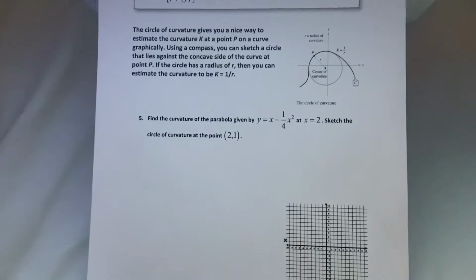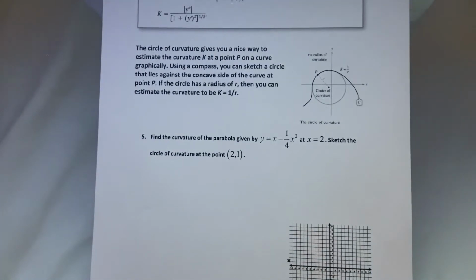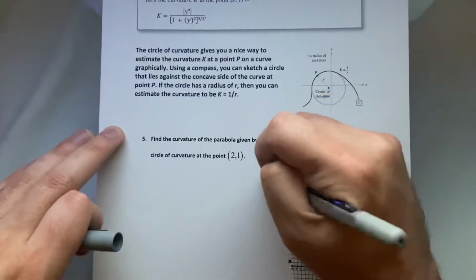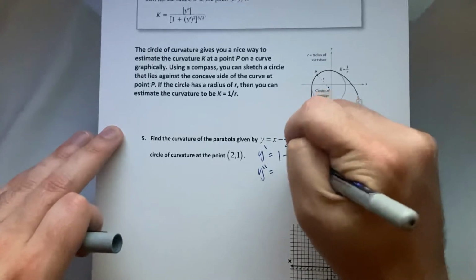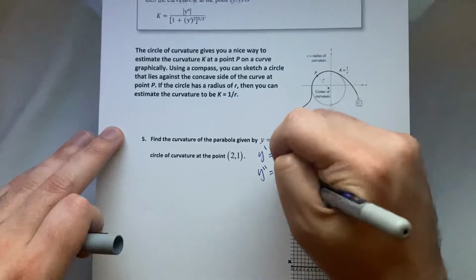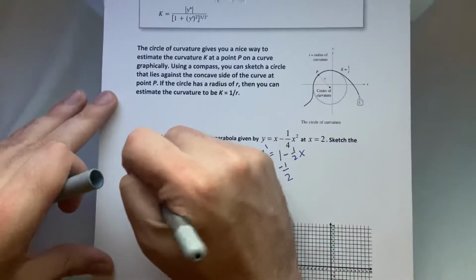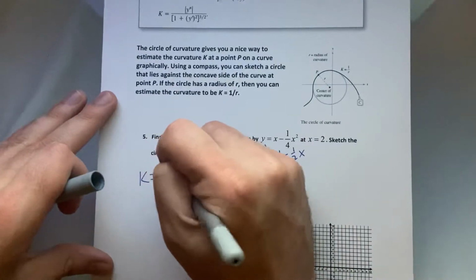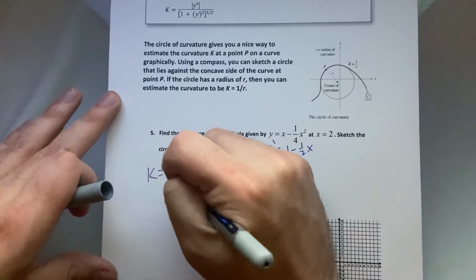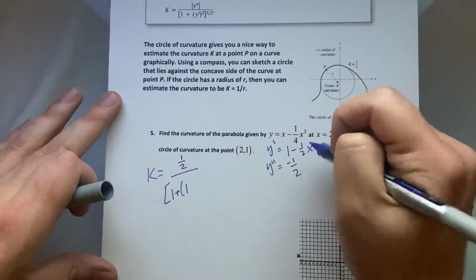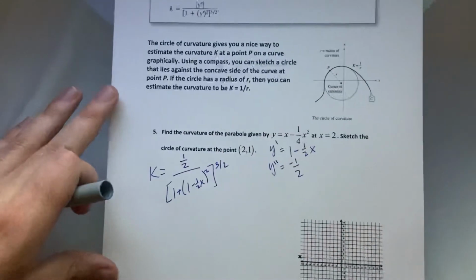So let's find the curvature. We know we have the formula from above, k equals the absolute value of y double prime over (1 plus y prime squared) to the 3/2. Let's take the derivative and second derivative of y. That'd be 1 minus 1/2 x. The derivative of that should be negative 1/2. So if we take the absolute value of negative 1/2, it would be 1/2 over 1 plus (1 minus 1/2 x) squared, quantity to the 3/2.